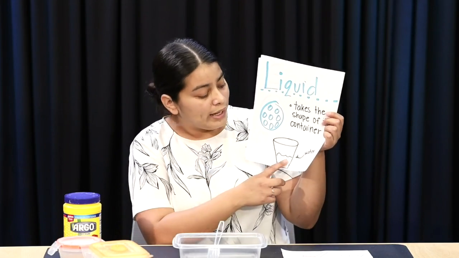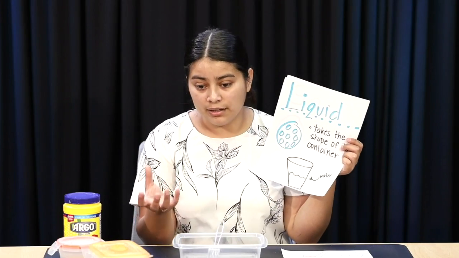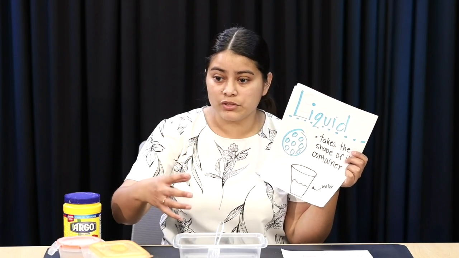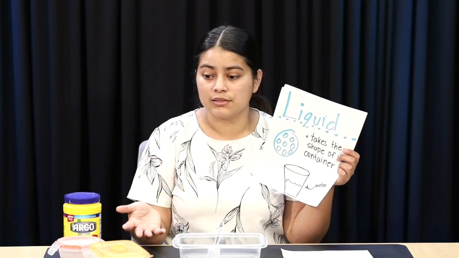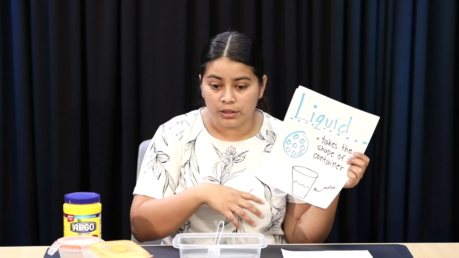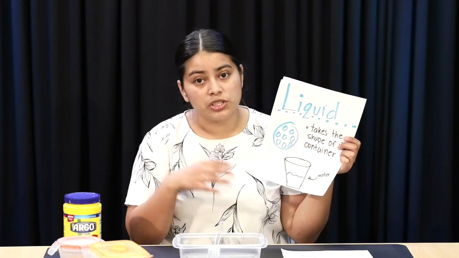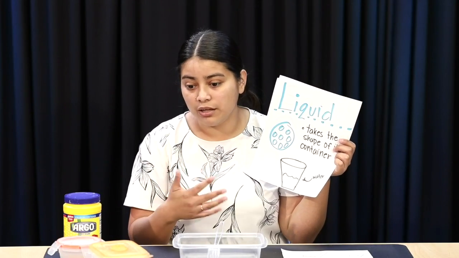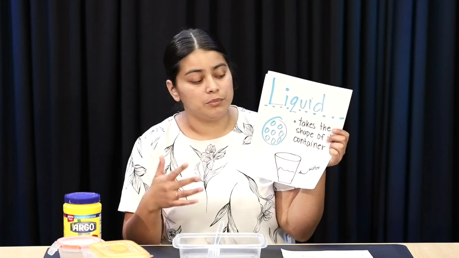For example, I have water. If I have a glass of water, if I pour the water in it, the liquid is going to take the shape of the glass. If I have, let's say, a bowl that's shaped like a circle and I pour the liquid in, now the liquid's going to change shapes and it's going to turn into a circle. Again, I could keep changing the container and the shape will keep changing.